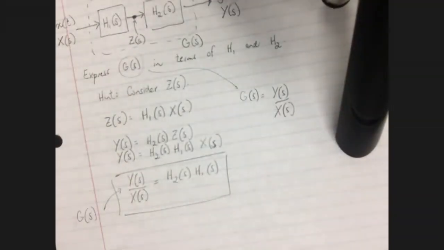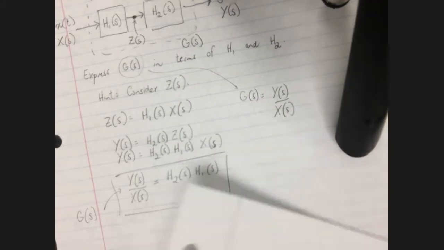So nothing super fancy there, but this showed us that we can combine two blocks that are one right after the other simply by multiplying one by the next one. All right, so pretty straightforward little analysis there.